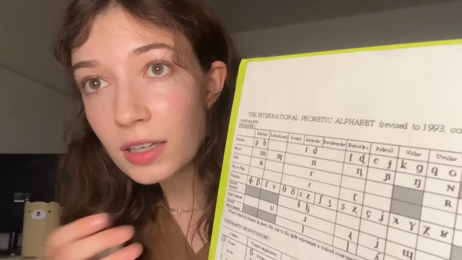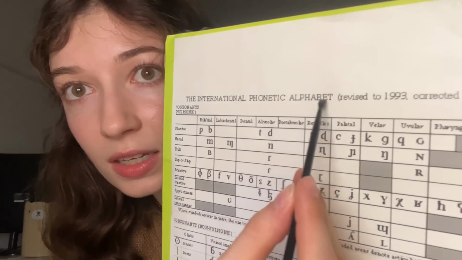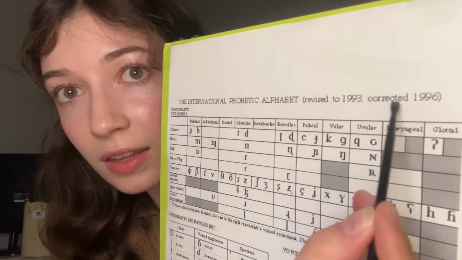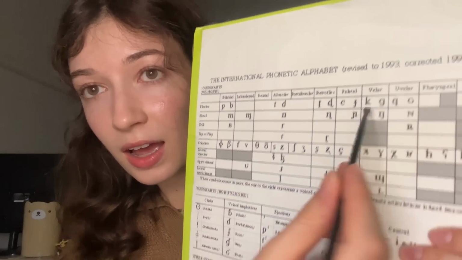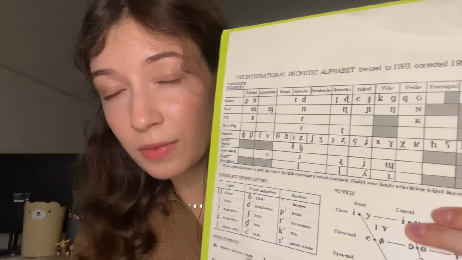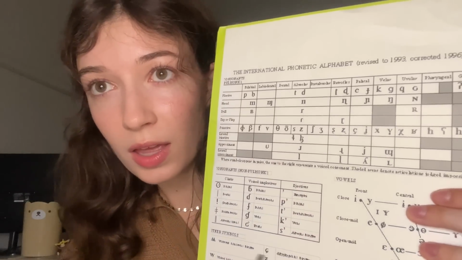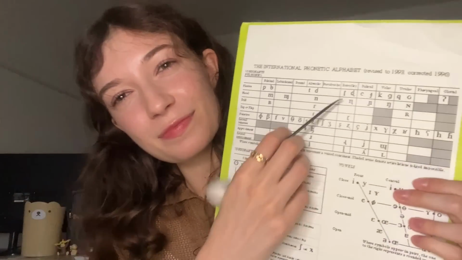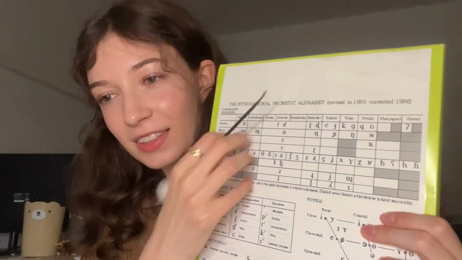This version I got from the internet. I just googled IPA chart, and this says that it was revised in 1993. I don't know how well you guys can see. Revised in 1993, then corrected in 1996. I think this is pretty standard, what a lot of linguists use. This is how it was taught to me, so this is what I'll be using to teach you today, okay?